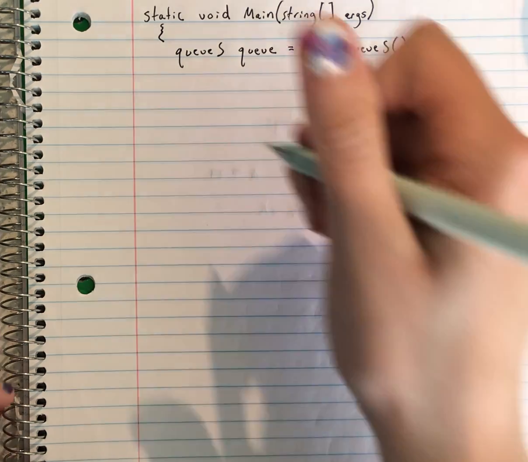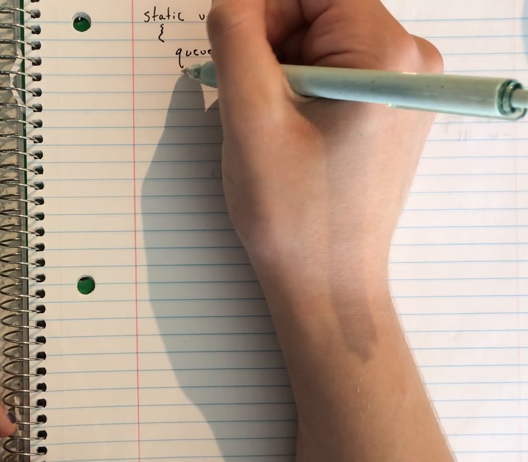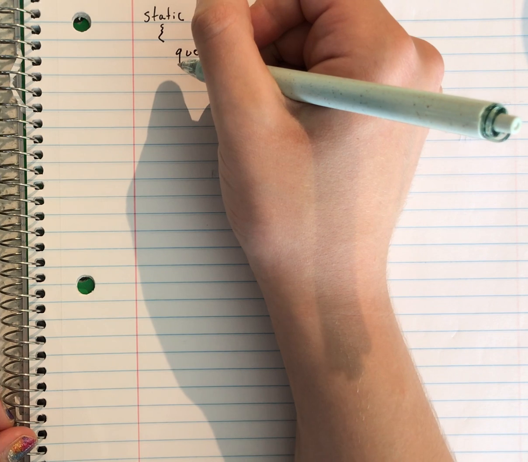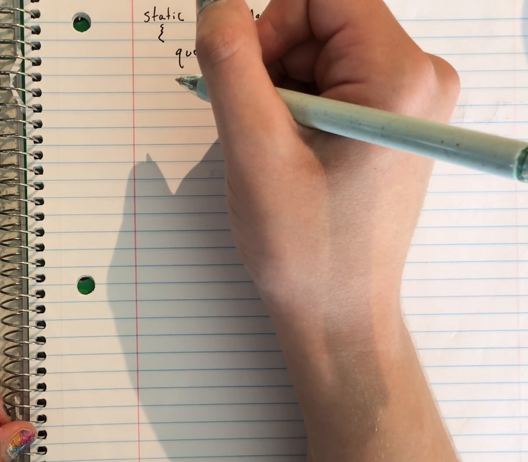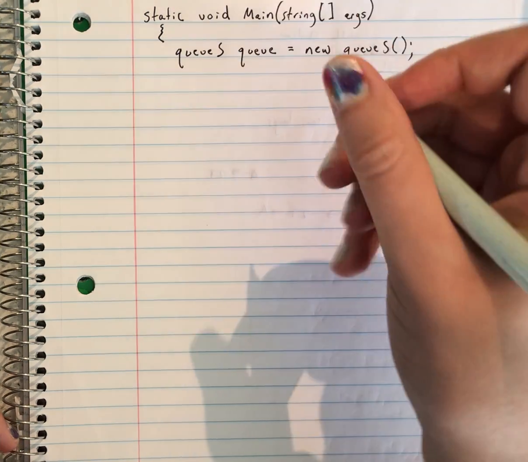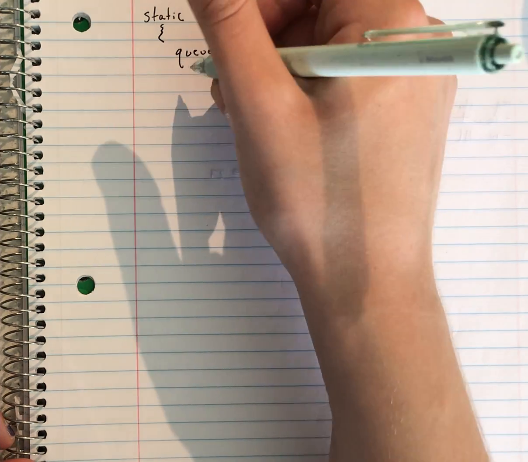Now we don't want to enqueue and dequeue too many because I don't want this video to be extremely long, but let's enqueue and dequeue a couple of elements so we can test out the functionality.